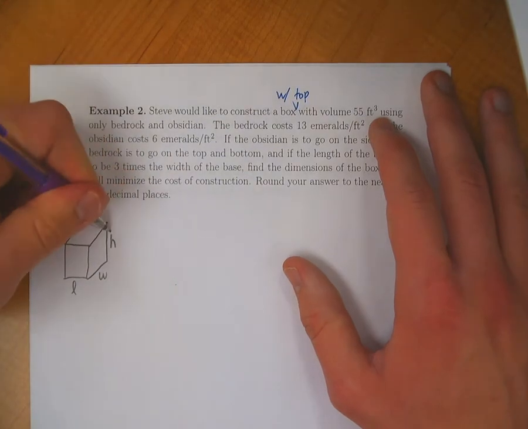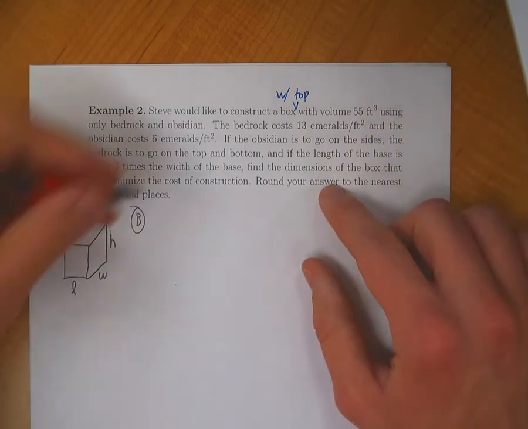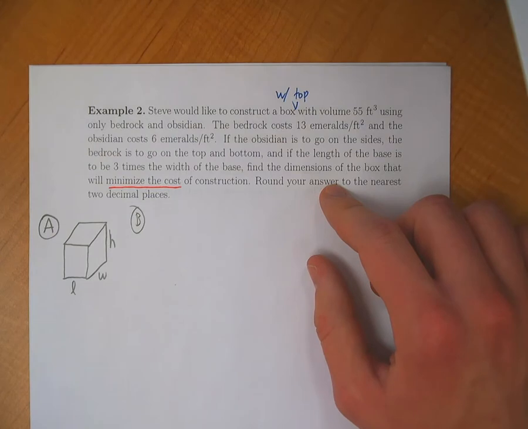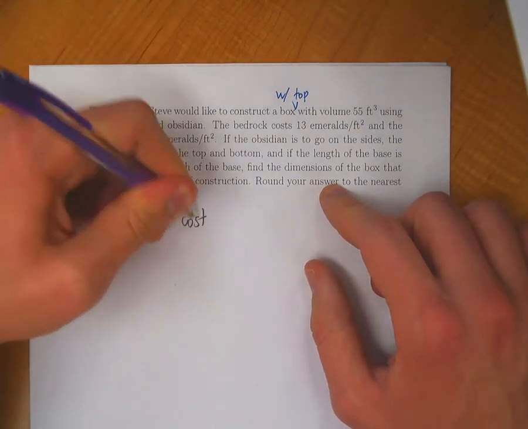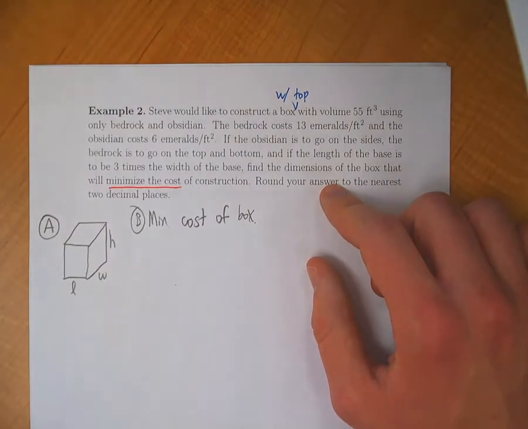So part B says, all right, if we take a look at the problem, we again have to minimize the cost of constructing the box. So that's part B. So minimize costs of, in this case, the box. Okay?